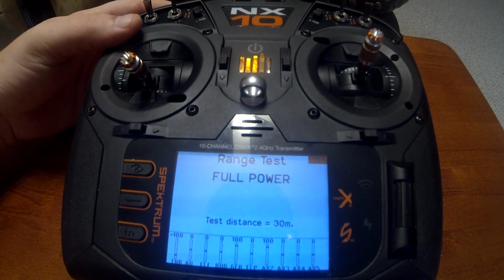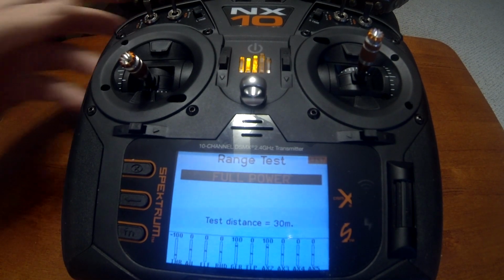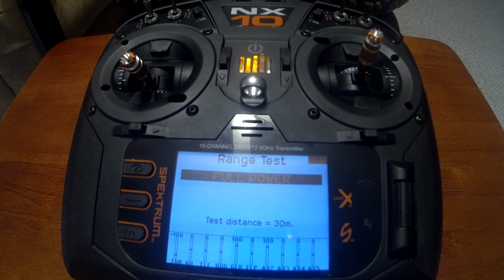So what you do is you hold the I button to go to reduce power. Then you can move your controls, and in the last menu on the main screen you have a flight log. If your receiver has flight log reporting, then what it'll do is show you if you've got any of those issues with your signal.